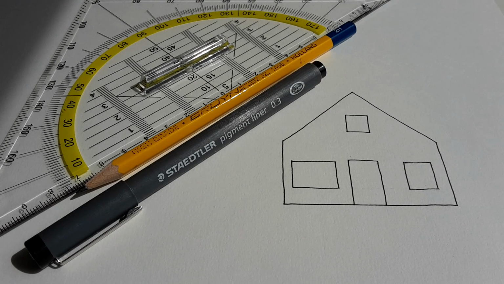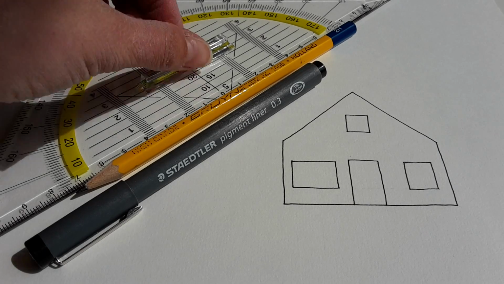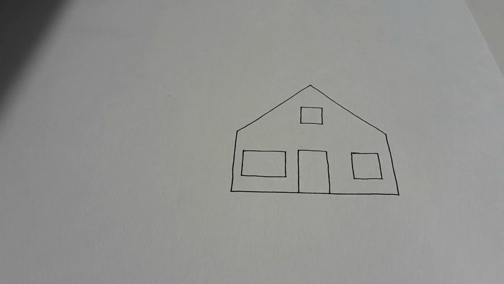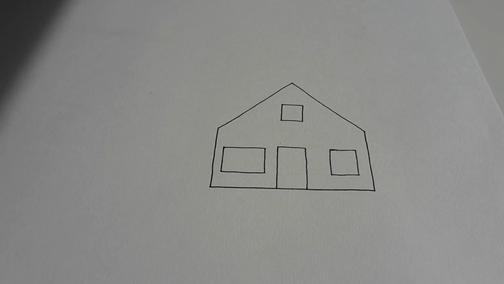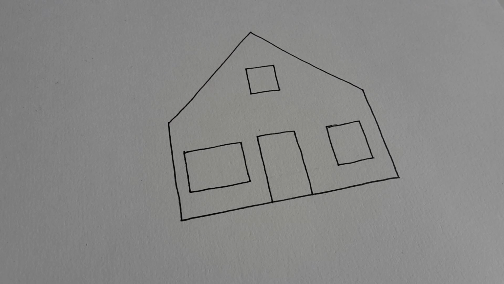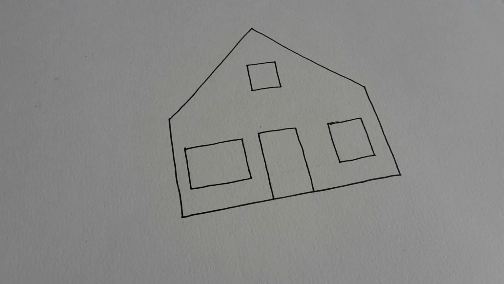In this video I would like to show you a little bit about perspective, and especially I would like to explain a bit about the horizon that is being used in drawing perspectives. Now, the horizon corresponds with the eye of the viewer, and that is interesting to know.